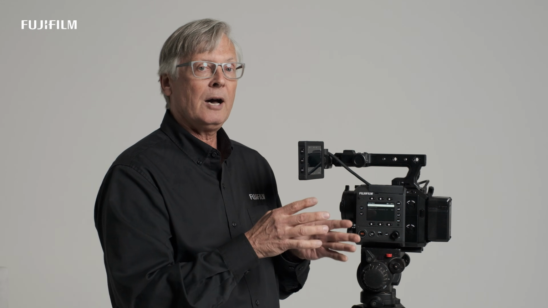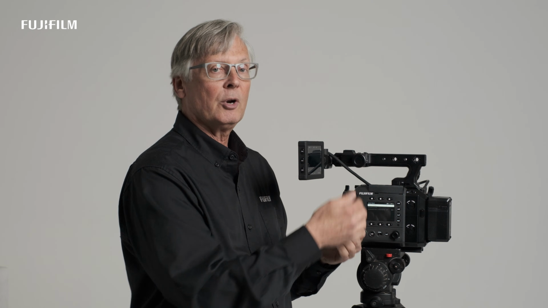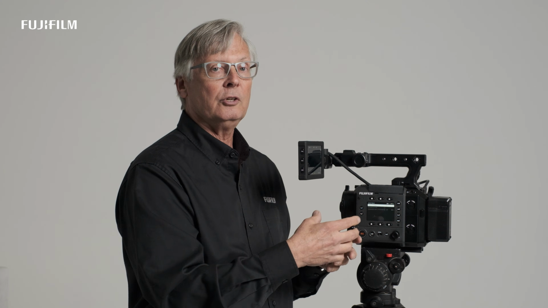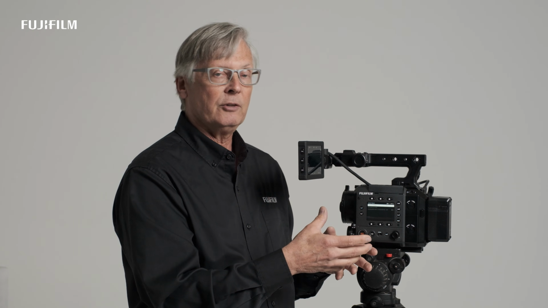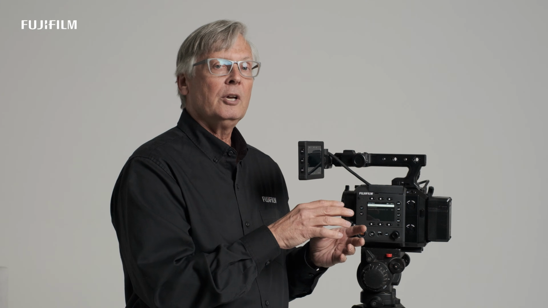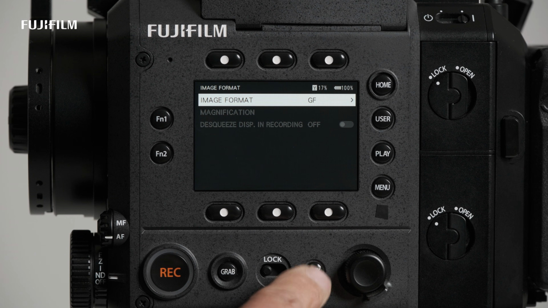So if you have lenses that were designed for super 35, you would put the camera into the super 35 mode. And if you have large format lenses or old legacy, say converted medium format still photography lenses that are very popular now, then you could use the GF mode. The important thing is that you need to match the lens coverage with whatever image format you choose.